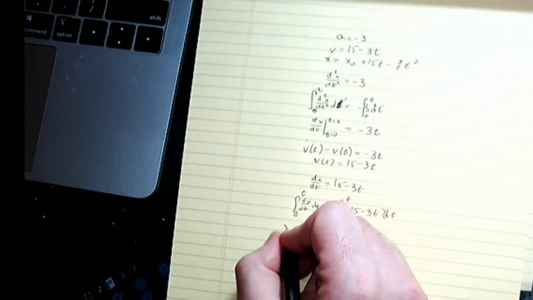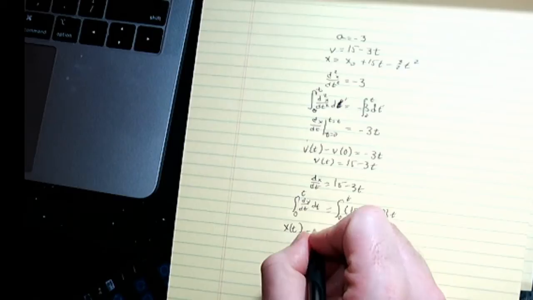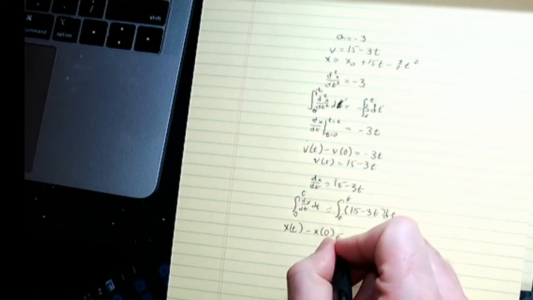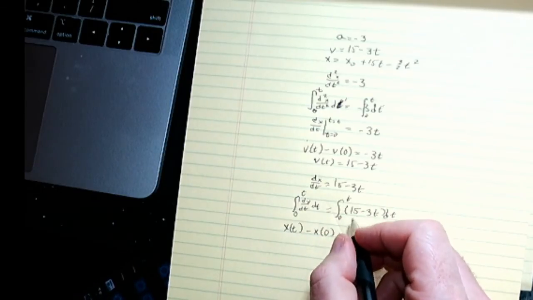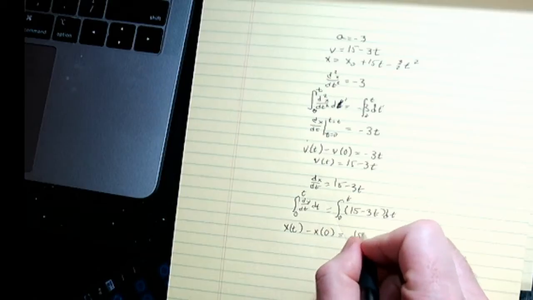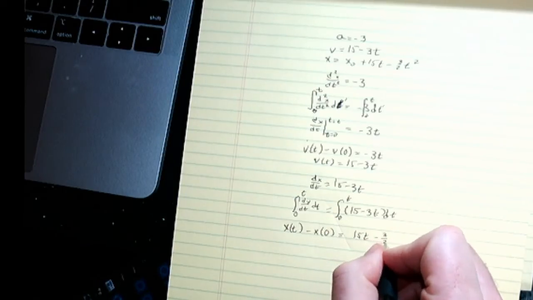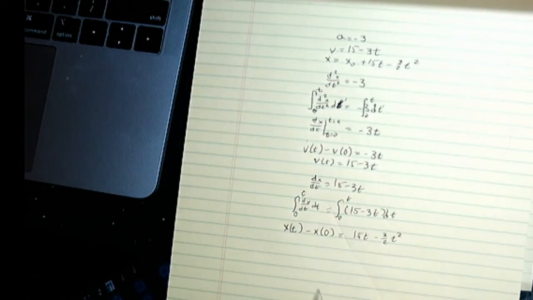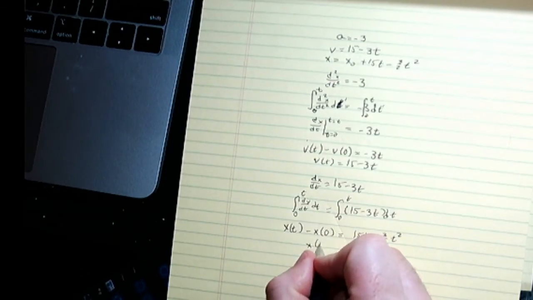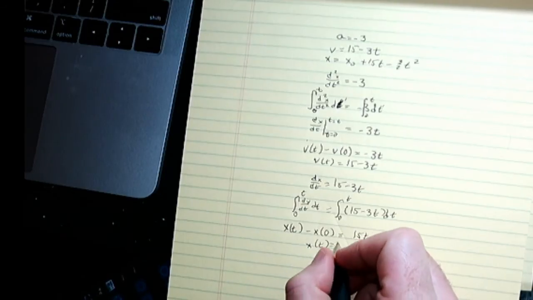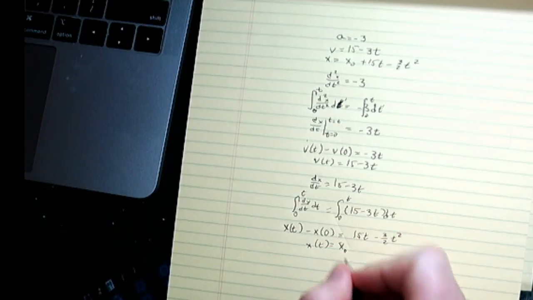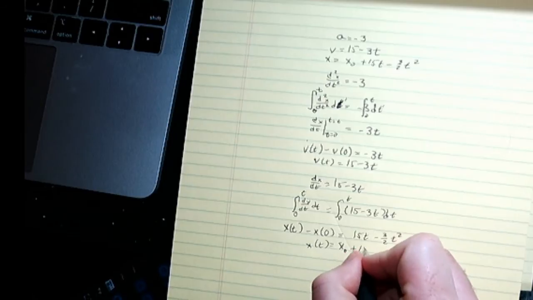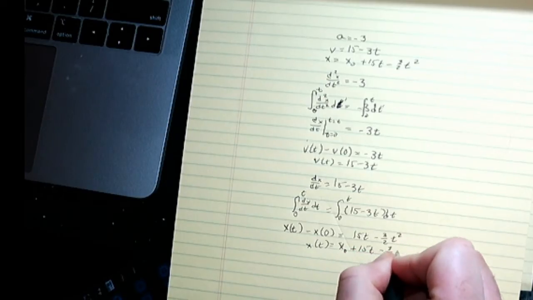This gives me x at time t minus x at time 0 is equal to 15t minus 3 halves t squared, minus zero, because when you plug 0 into this, it just vanishes after integrating. So x of t is equal to x at time 0, and often we just write that for short as x sub 0, plus 15t minus 3 halves t squared.